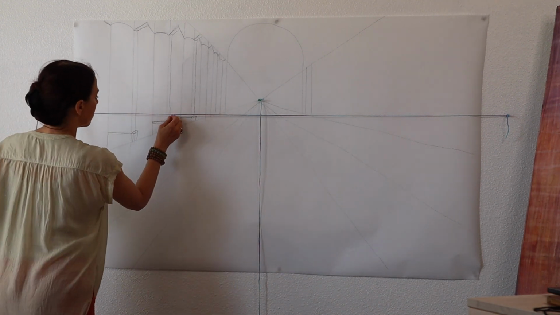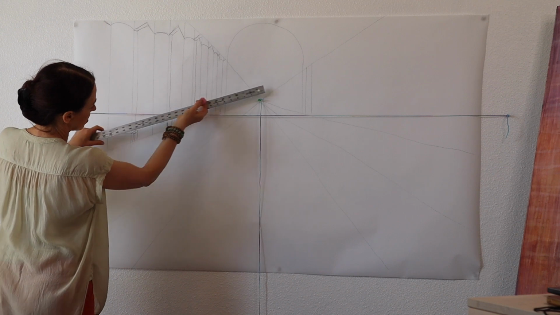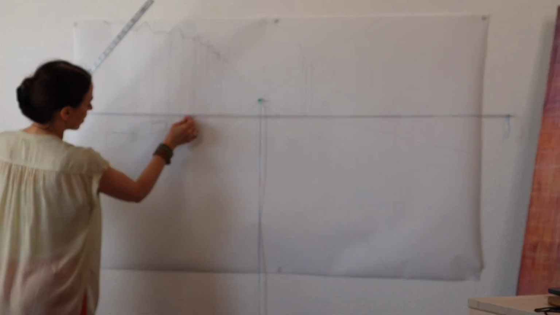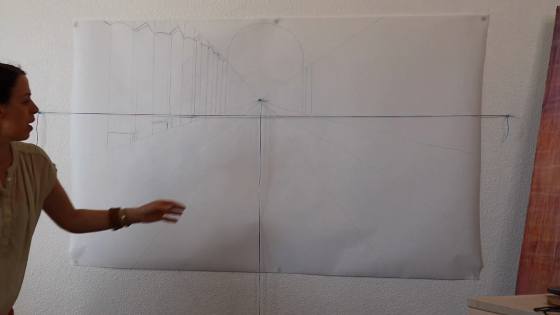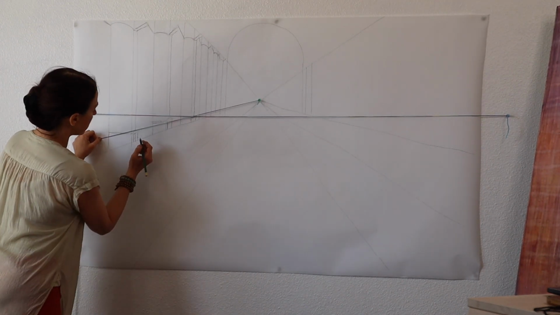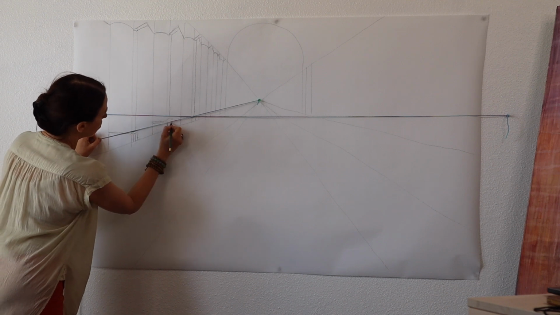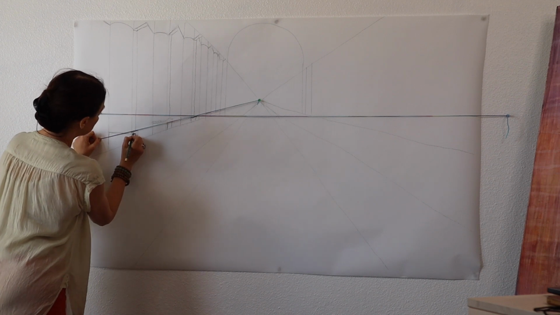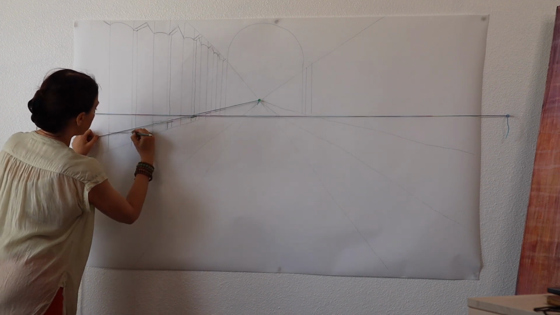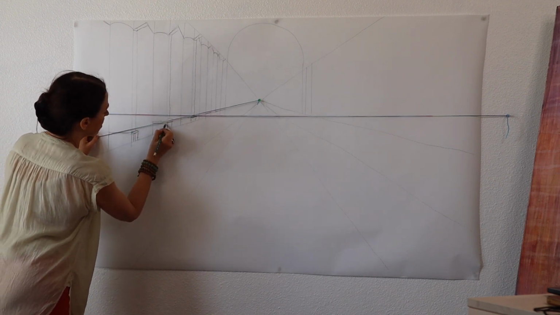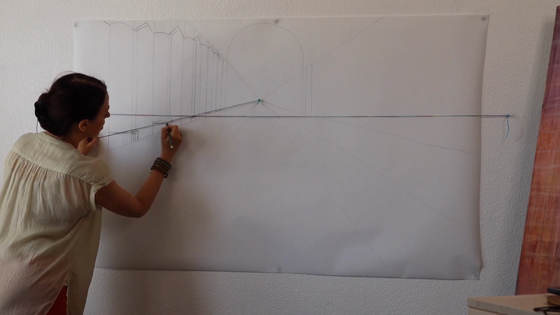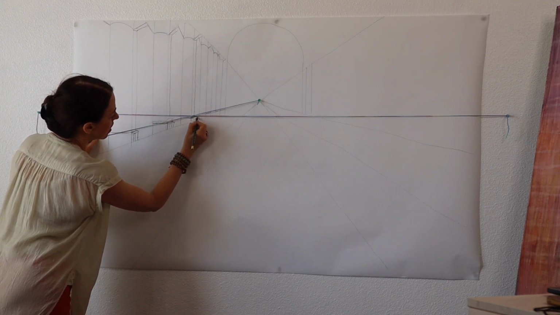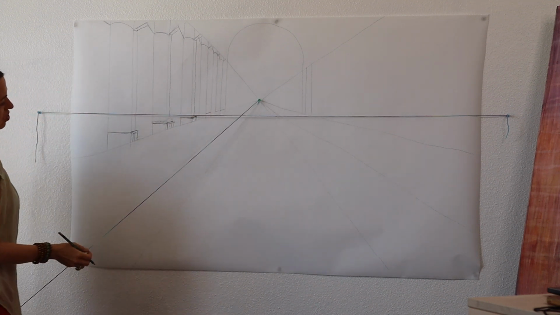Okay, I already noticed a mistake that I have made because I have not been using my string, my vanishing point. All of the sides of these columns are also going to go along into the space that is receding. The front is going to be straight, and the side is going to vanish into the space.